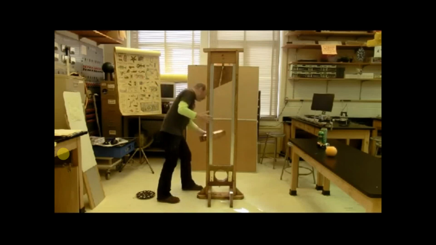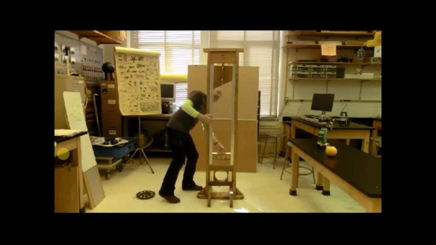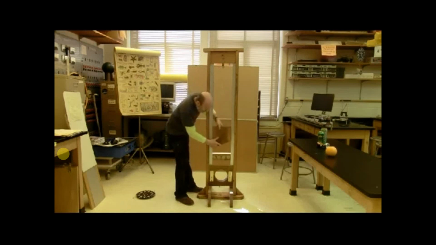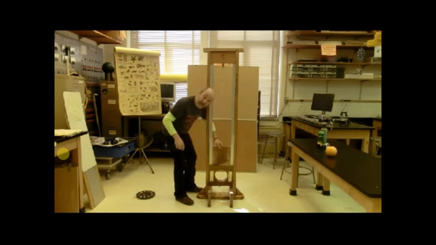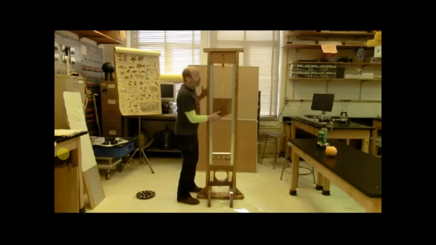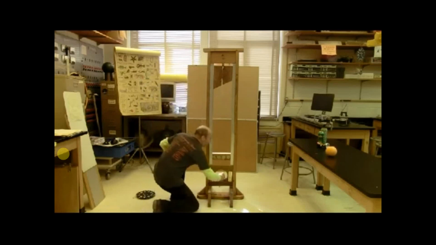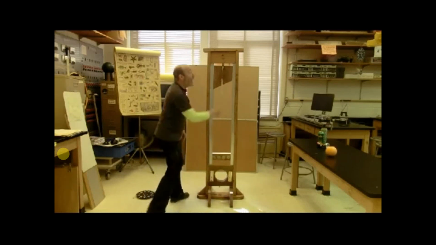Now, here, the blade isn't going to get stuck. It slides past them with a gap of 2 or 3 millimeters. But now it's safe for me to put my hand through there.